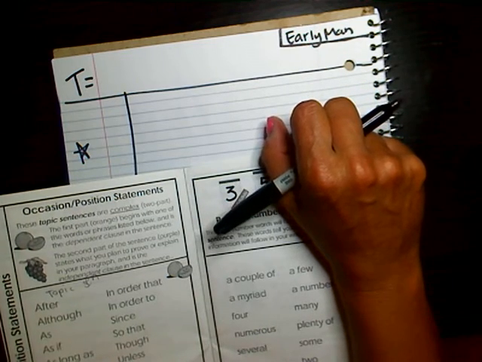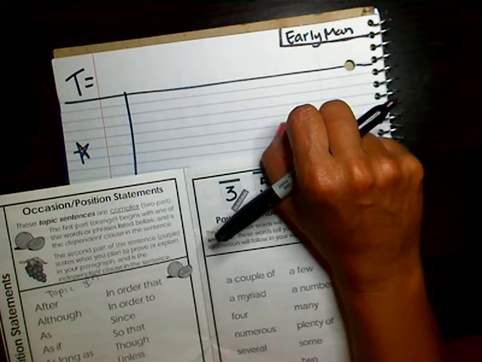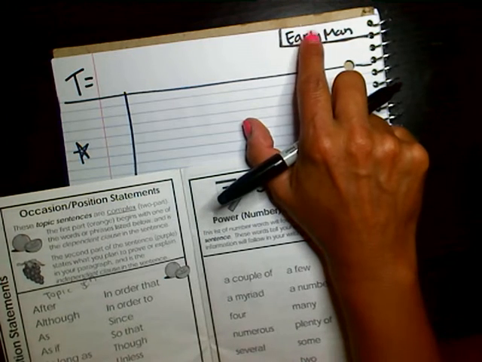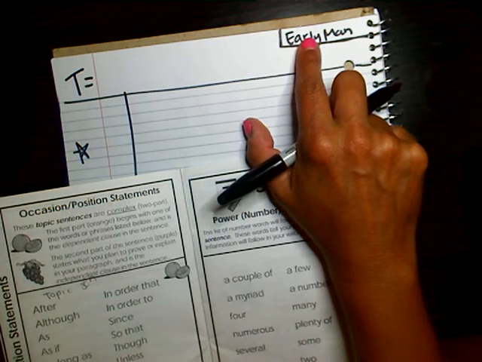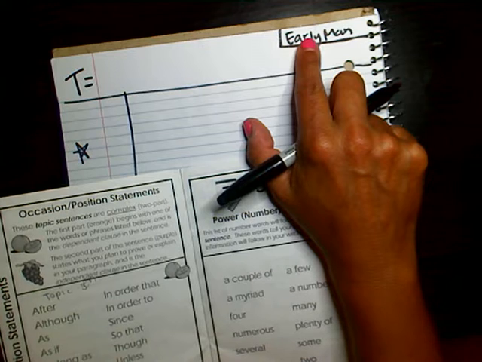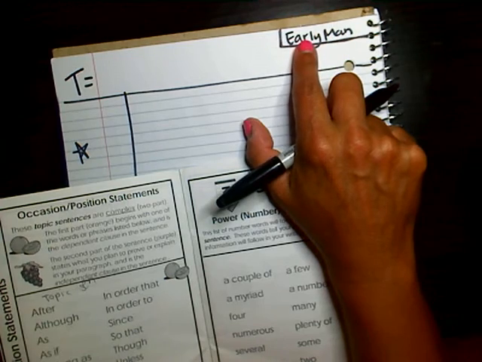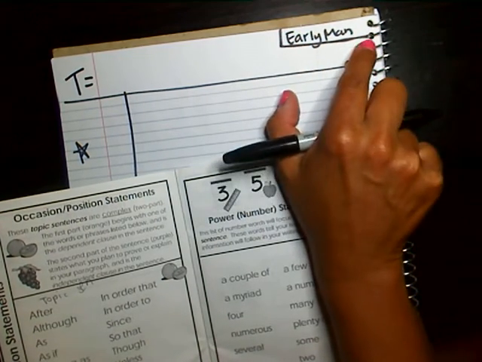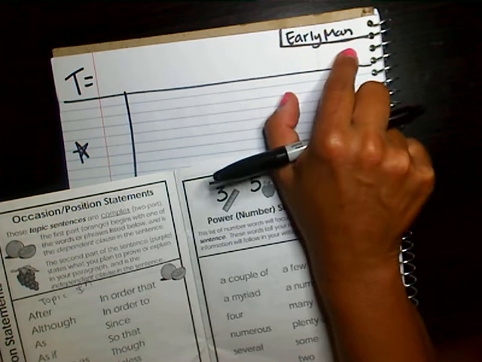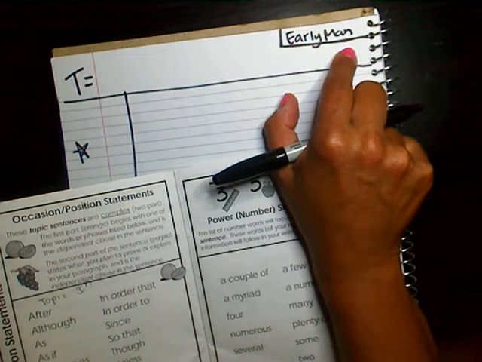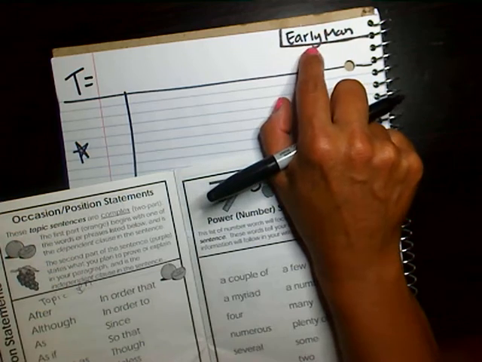If Mrs. Everett is asking me to write about a Roman god, then I need to put the Roman god right here. If Mrs. Lemons is asking me to write about a mathematical theory, then I'm going to put that right up here. So this rectangle up here helps me stay focused. It helps me remember that my whole point of this is writing about early man.